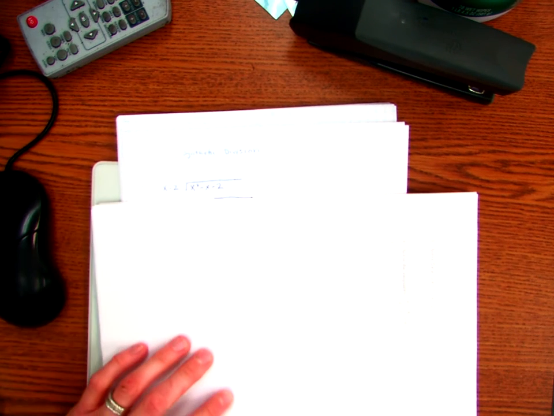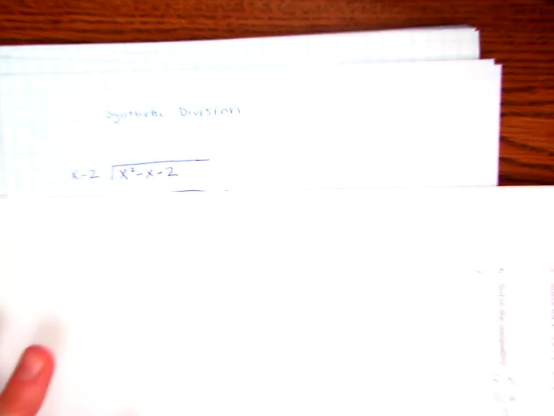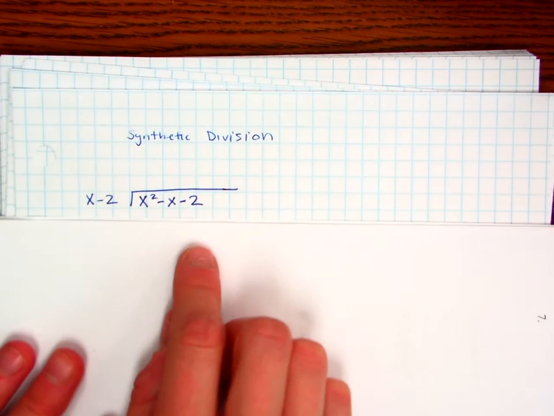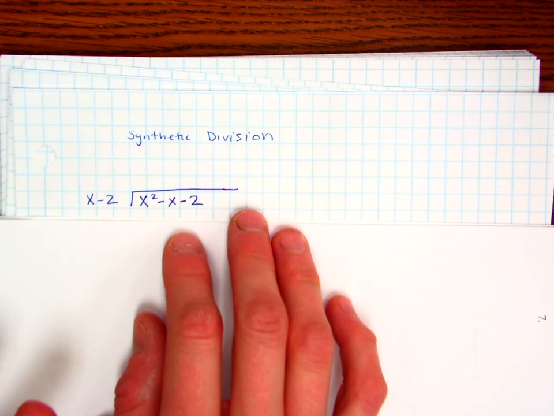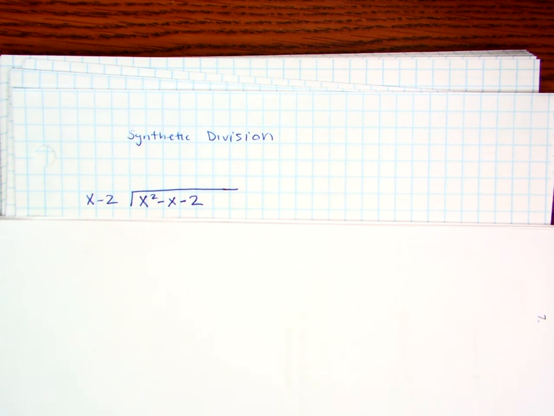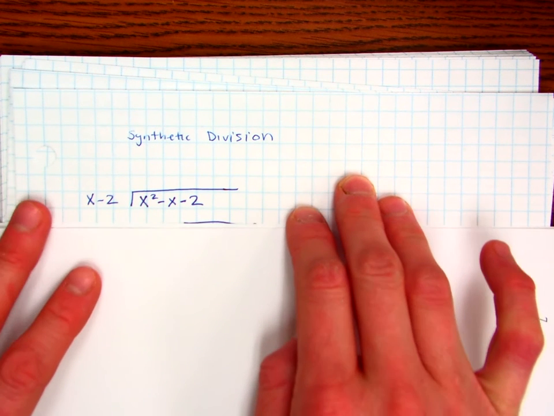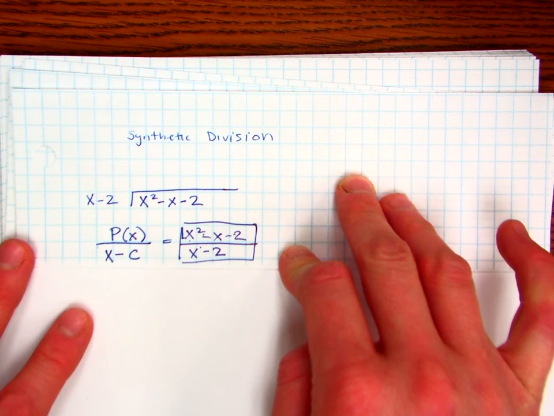Okay, so this is section 3.2, synthetic division. In Algebra 2, you spend a lot of time doing long division with polynomials. We don't want to do this method in this course because it takes too long and it's very tedious, and it's not really a good method for what we need synthetic division for. So instead, we will generalize synthetic division as something like this.